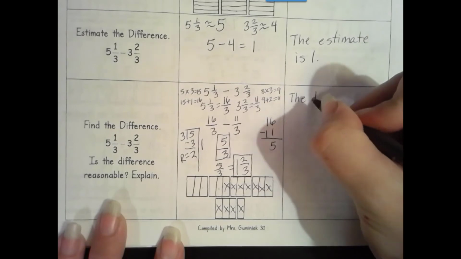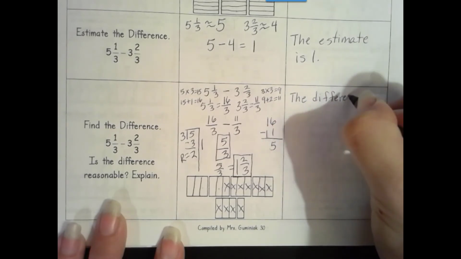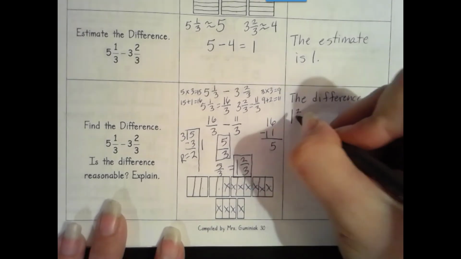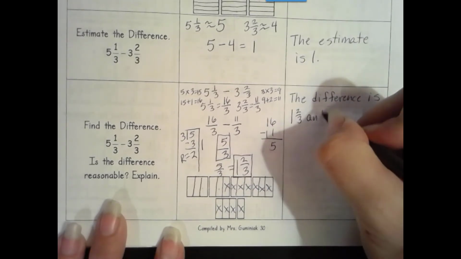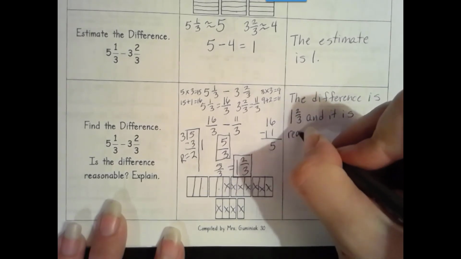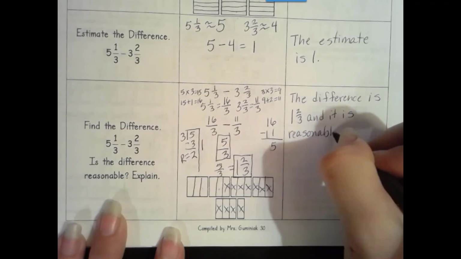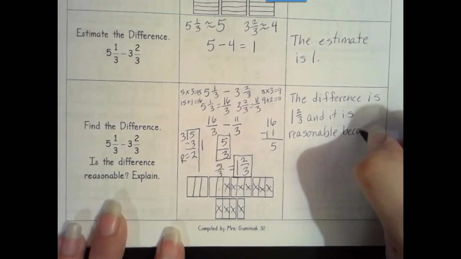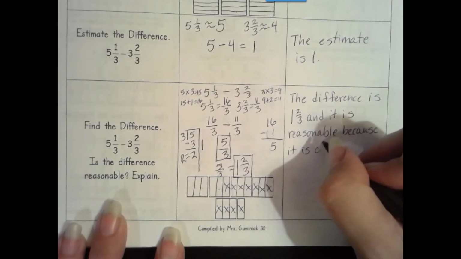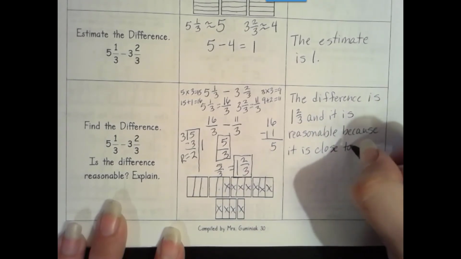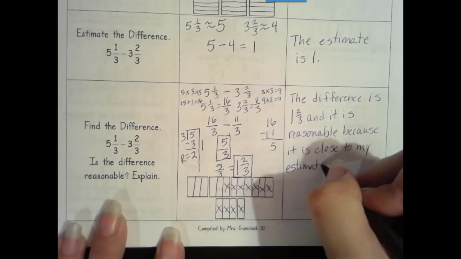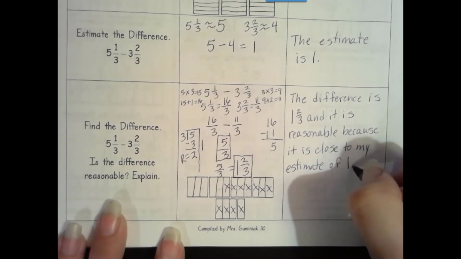The difference is 1 and 2/3, and it is reasonable because it is close to my estimate of 1.